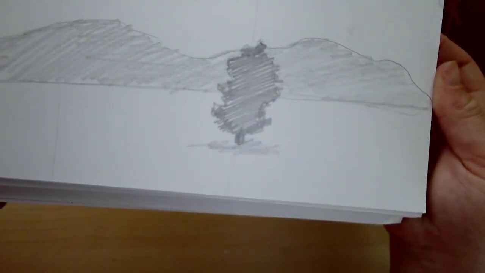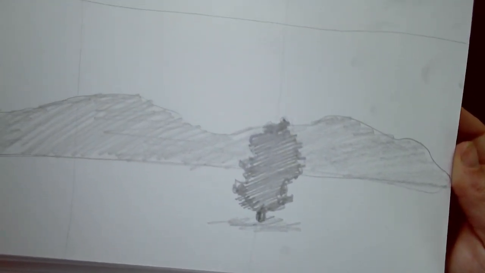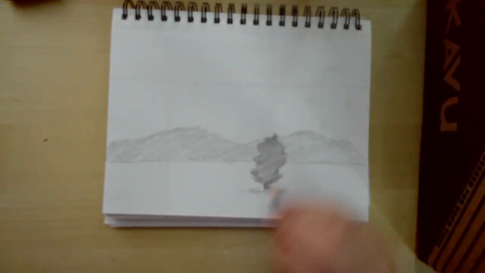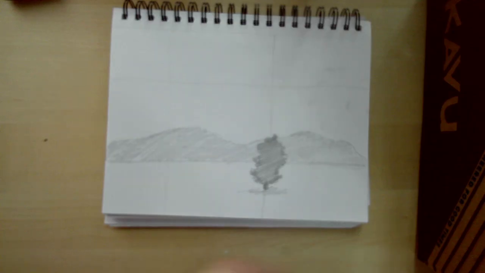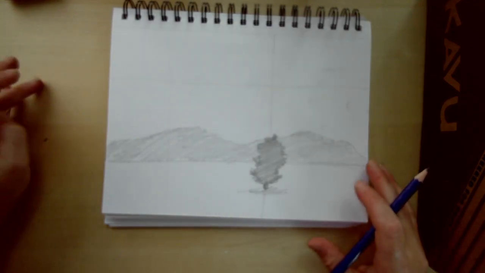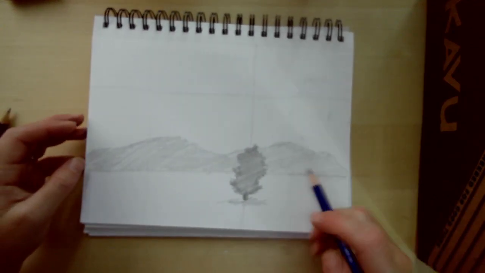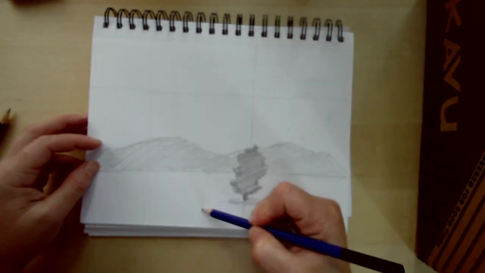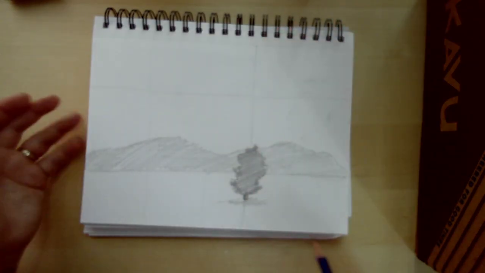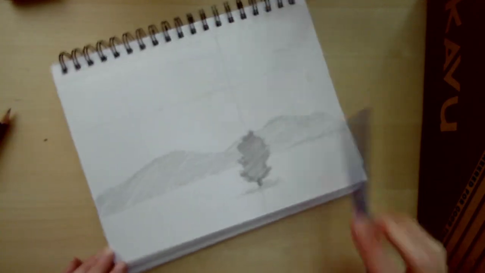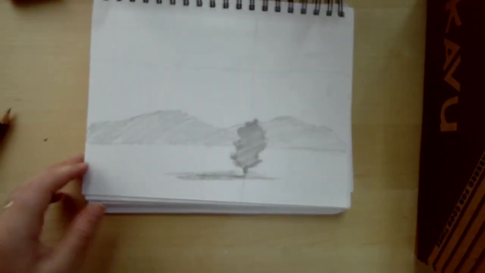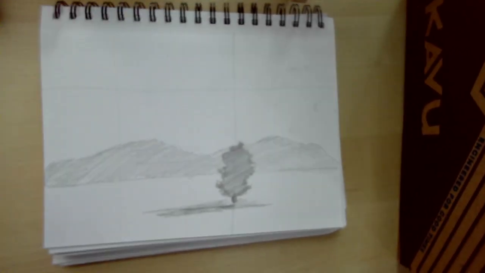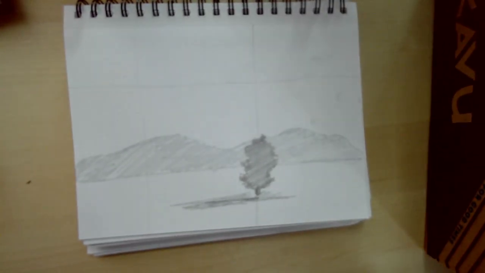So now that tree is right in front of my mountains. If you notice, it's completely lined up with this line here, and that's part of the rule of thirds. You don't want anything directly in the center. If I drew a line directly down the center, it just creates a more boring type of artwork. And I'm just going to draw a long shadow here to show that this tree is on the ground. Okay? Sorry, no, that's a little bit blurry looking. Alright.